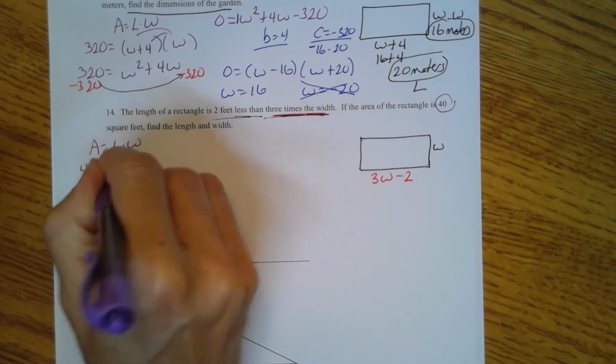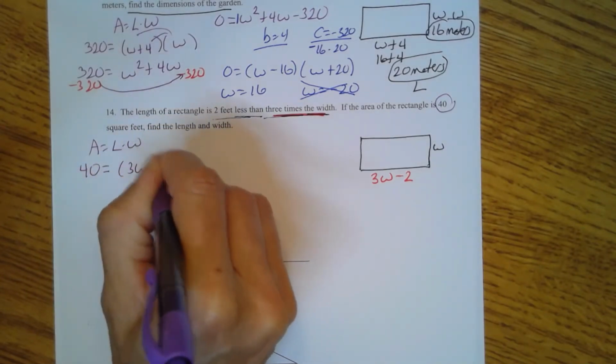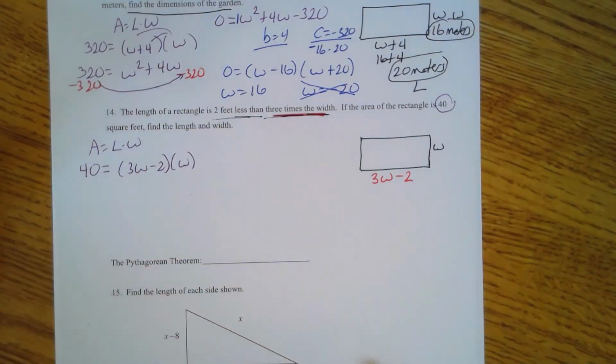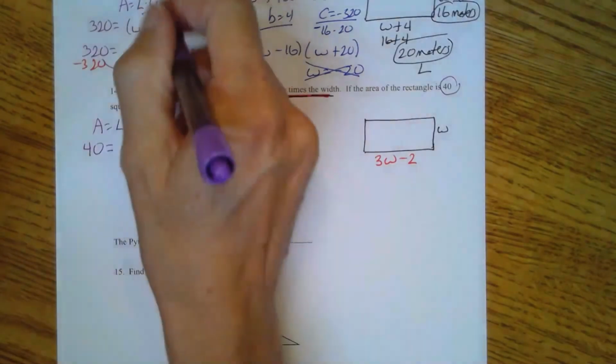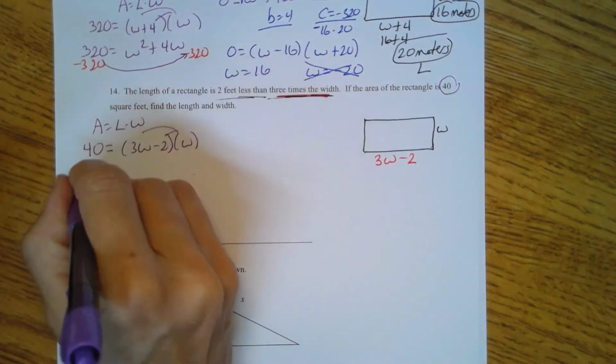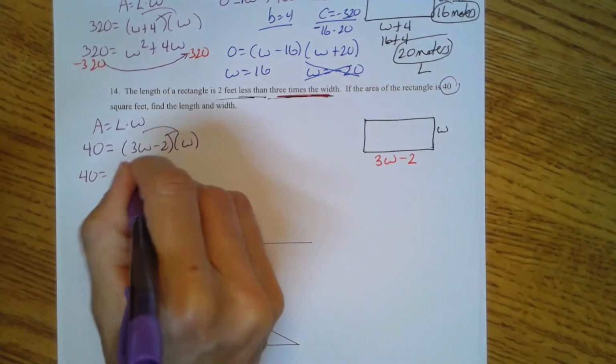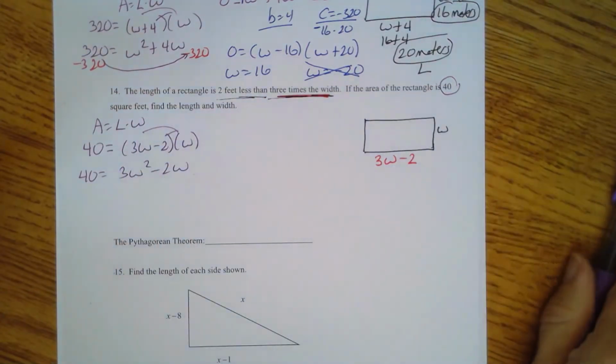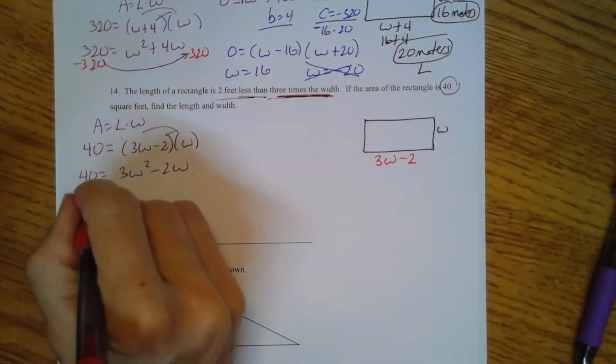So 40 equals, the length is 3w minus 2, and the width is just w. So just like this problem up here, we'll distribute in the w. So 40 equals 3w squared minus 2w. We need to subtract over the 40.